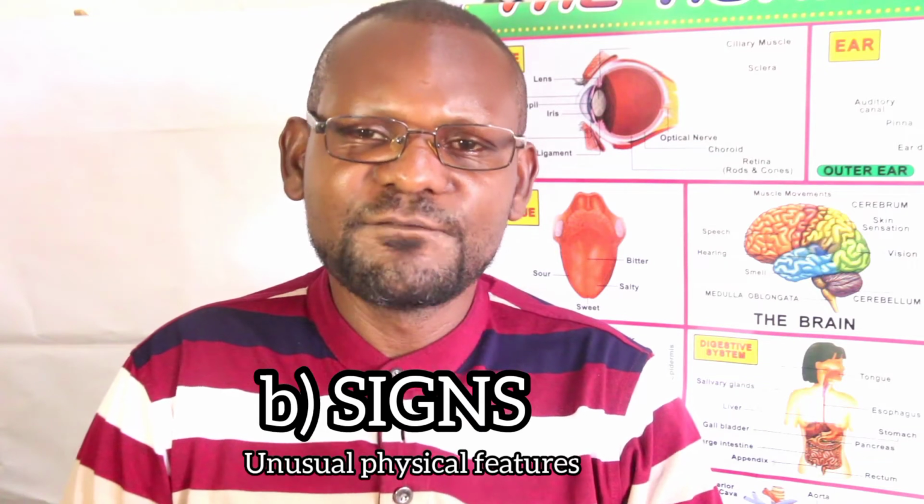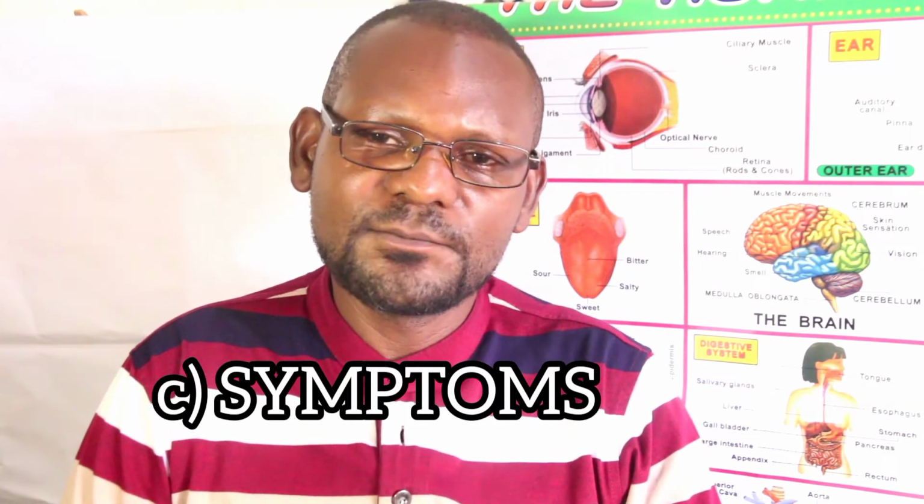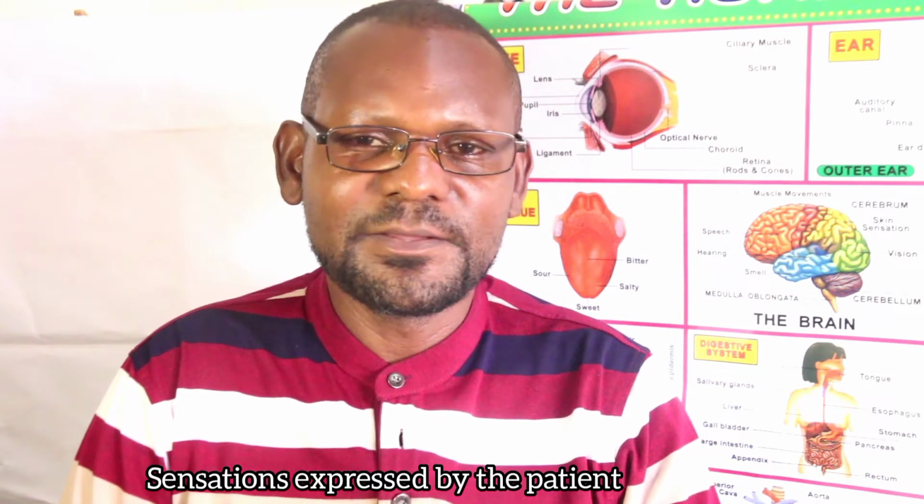For example, if you find someone lying under the tree and there are some branches of trees which have fallen apart, we can simply deduce that this person might have fallen from a tree, and we will know where to start from. Then signs. Signs are unusual physical features that are seen in the body of the patient. For example, swelling, deformity, discoloration, angulation. Then symptoms, these are sensations expressed by the patient himself. He can tell us, he can complain of pain or dizziness and other things which we cannot actually see, but felt by him and him alone as a patient.